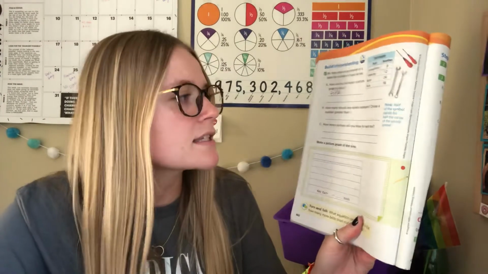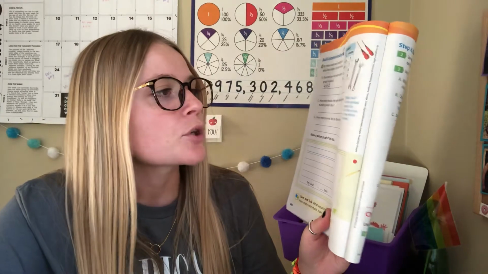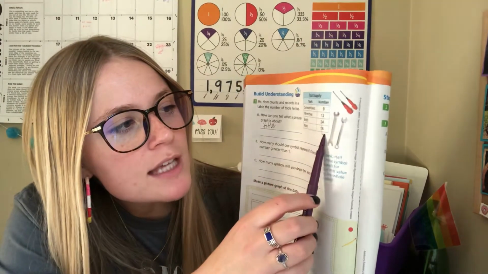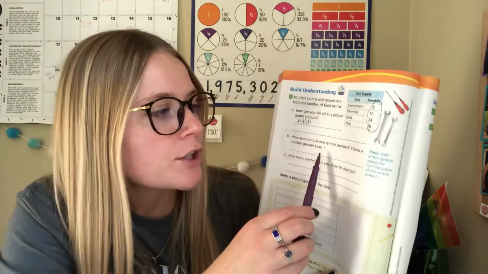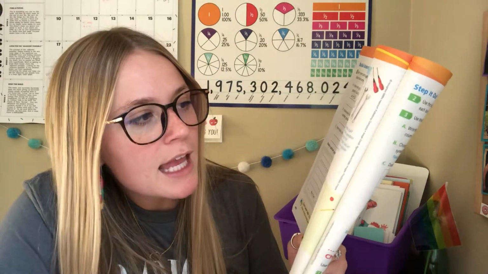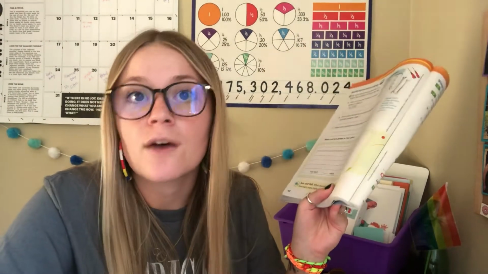And then part B says, how many should one symbol represent? Choose a number greater than 1. Okay, so I want to look at all of these numbers and find a number greater than 1 that all of these numbers are divisible by. It says, think: half of the symbol stands for half the value of the whole symbol. So like we talked about with the trees and the plants from lesson 1, if we cut that symbol in half, it represents half of the value of the whole symbol.